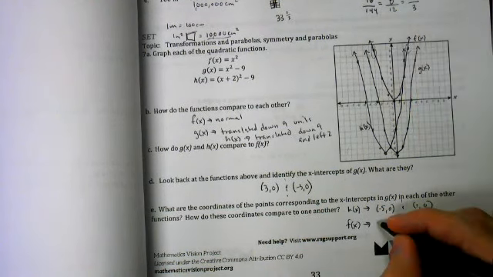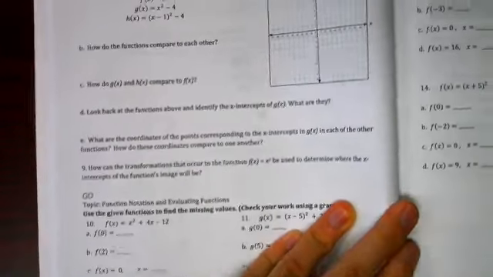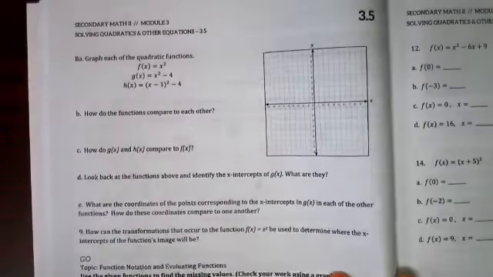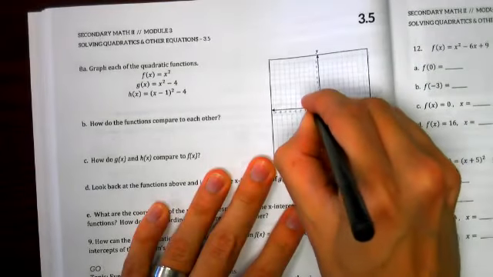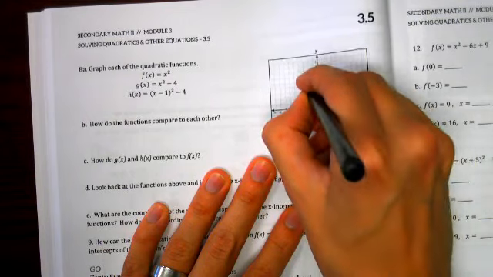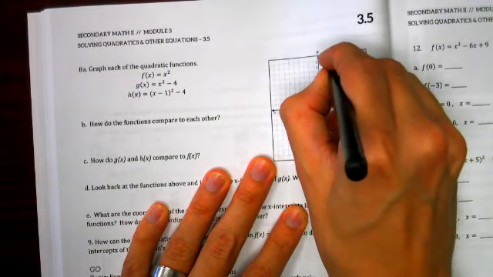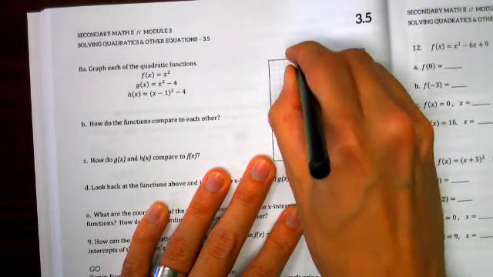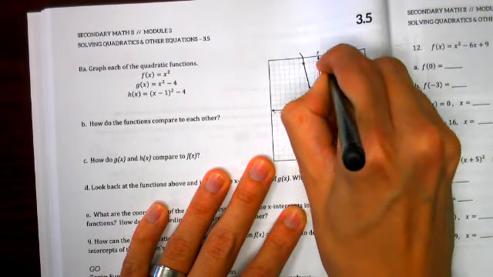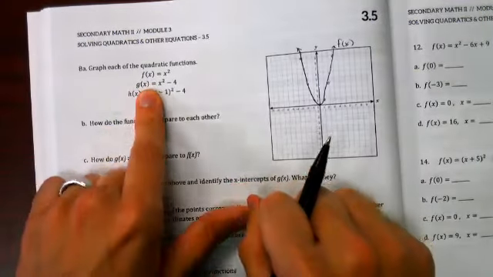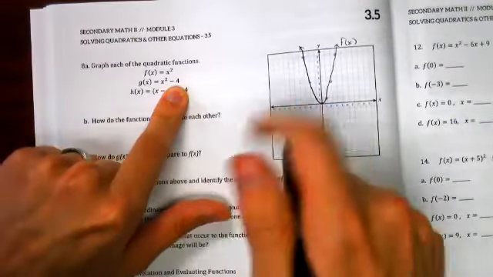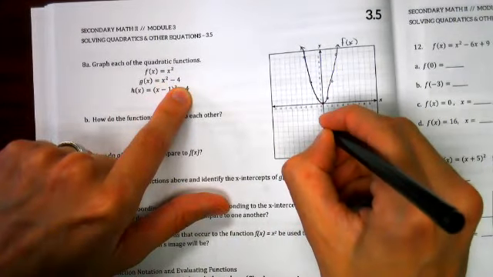Okay, let's keep going. All right. Graph each of the quadratic functions. Okay, it's asking me to graph again. So here, here, here, here, here. That's f of x. g of x is minus 4, so everything is down 4.